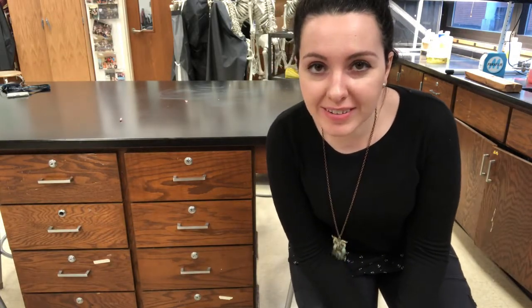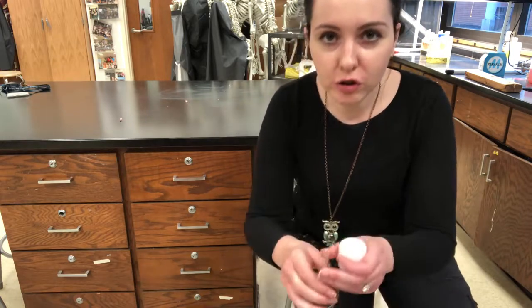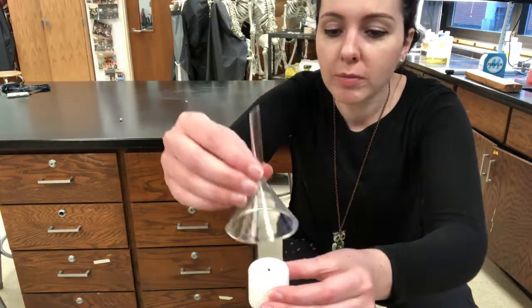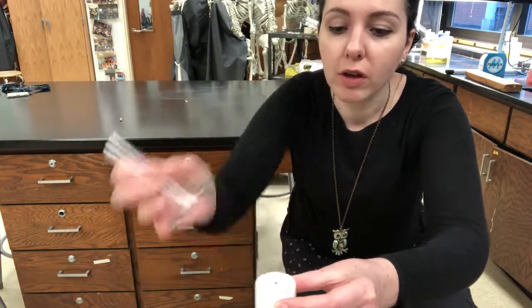Wow, that was pretty awesome, huh? So now that we know how to test for carbon dioxide, our next step as a class is to determine the optimum height of the funnel over the candle in order to allow the candle to stay lit and in order to collect the most carbon dioxide possible. So let's go to the lab and find out.